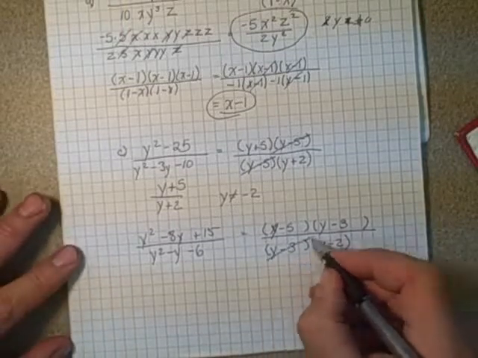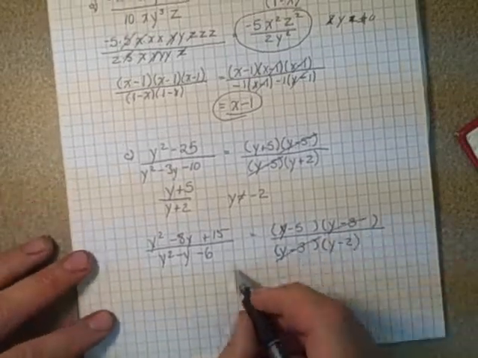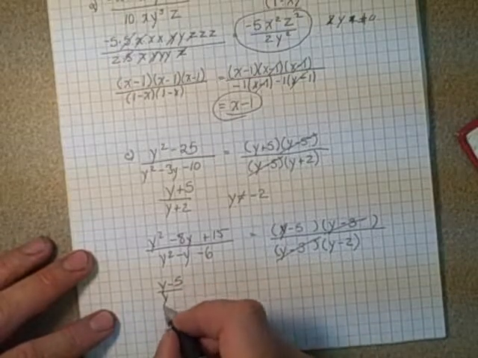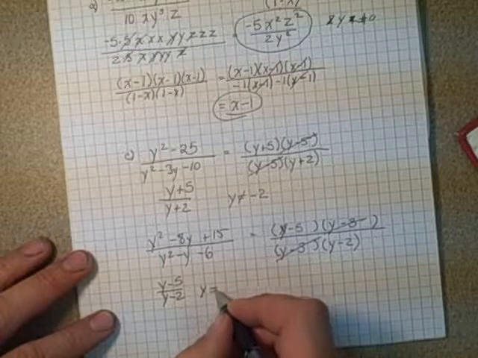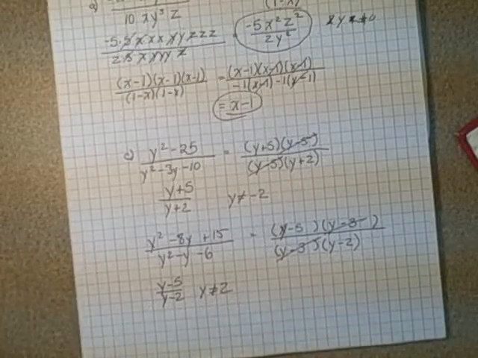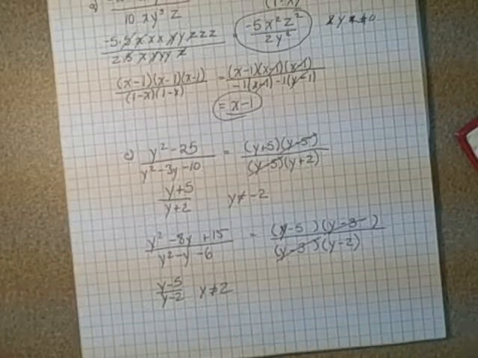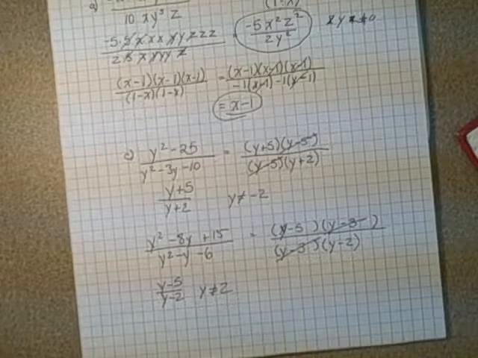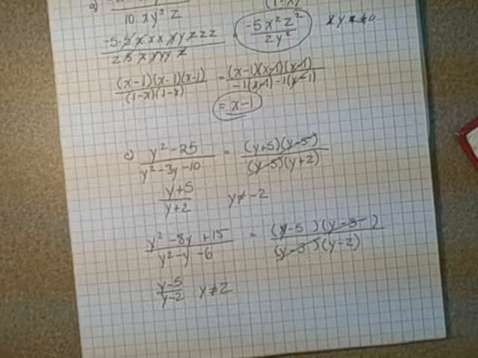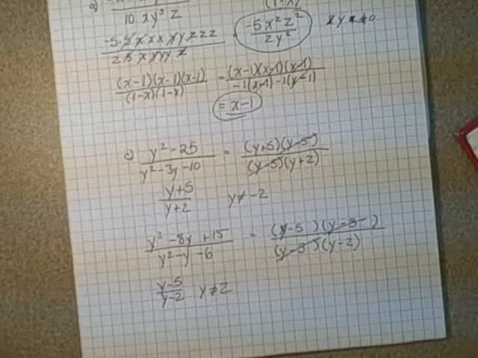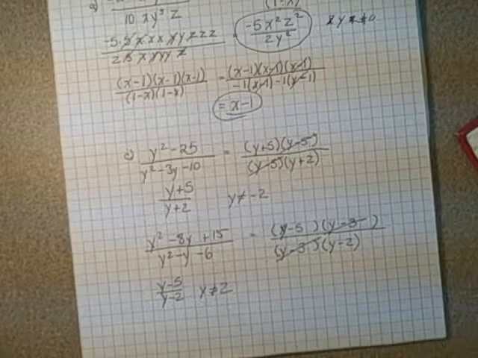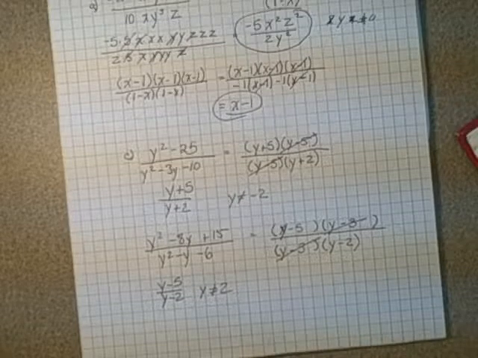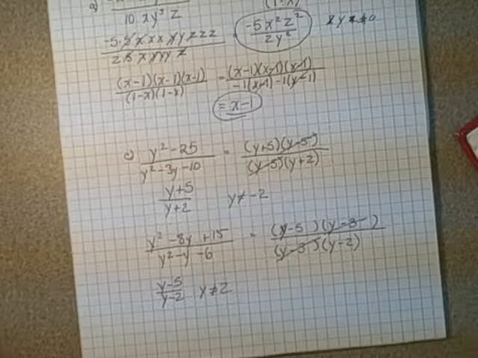Again, we have a cancellation here. And we also have an answer of y minus 5 over y minus 2. So y cannot equal 2. And that's a simple example of factoring and reducing with rational expressions. In our next tutorial, we'll be looking specifically at dividing and multiplying and then reducing of rational expressions.